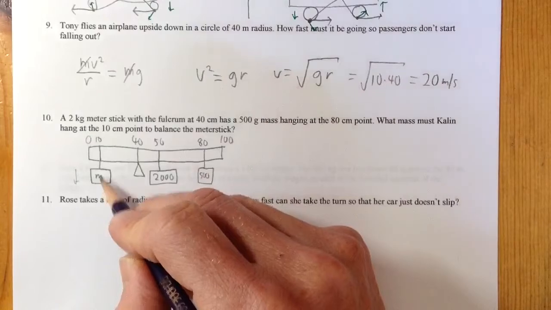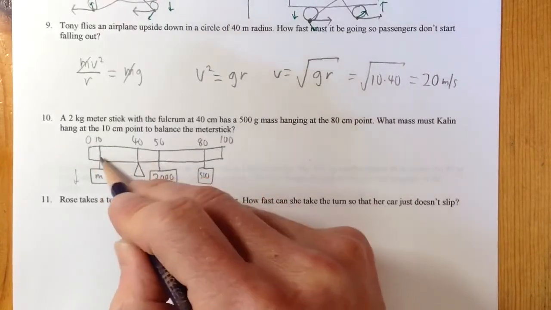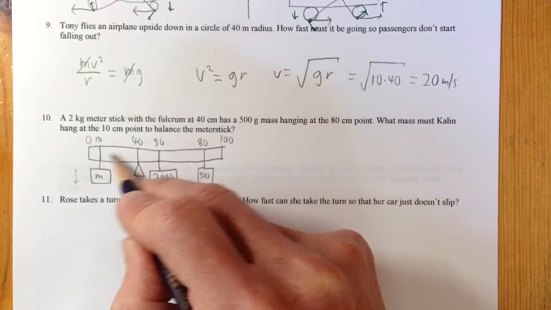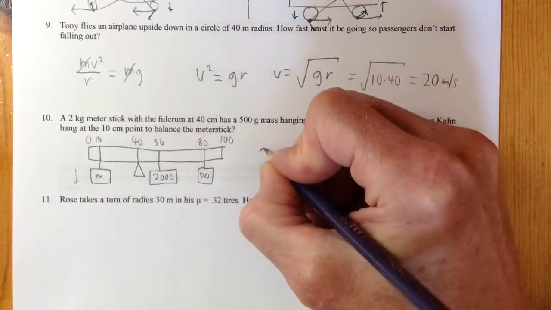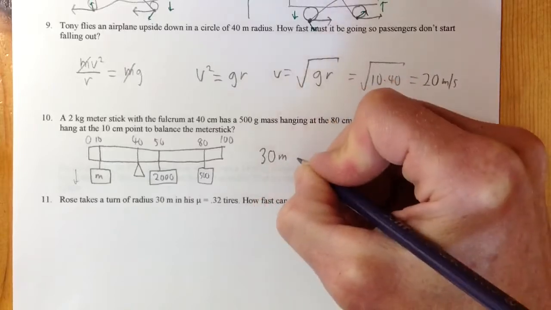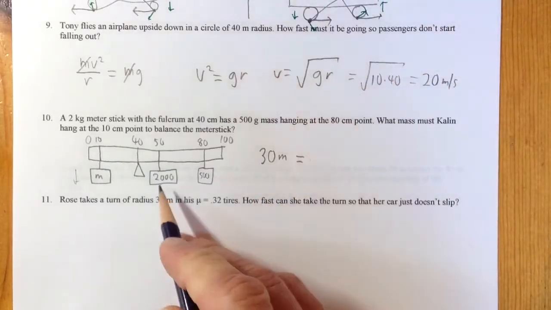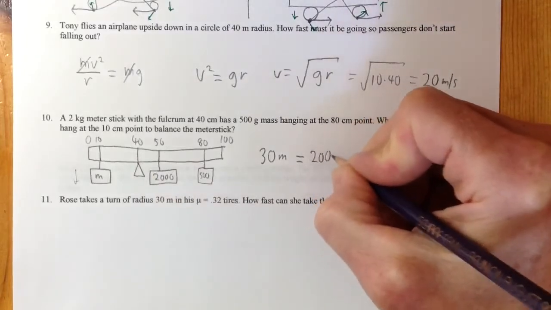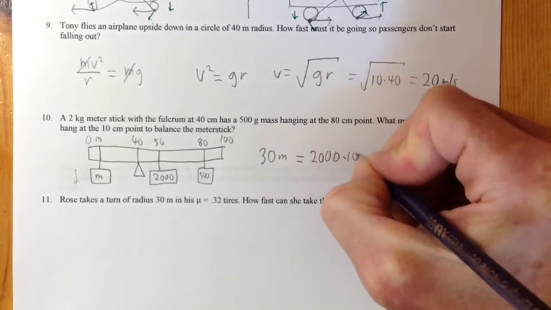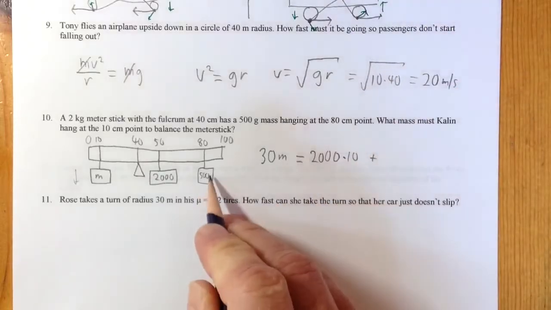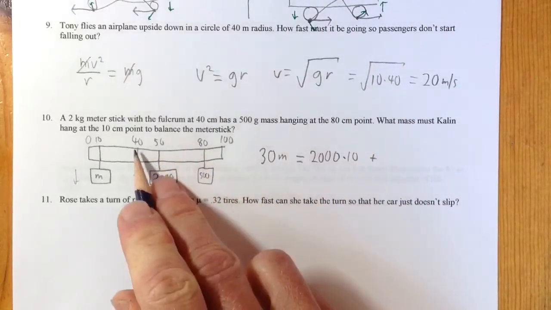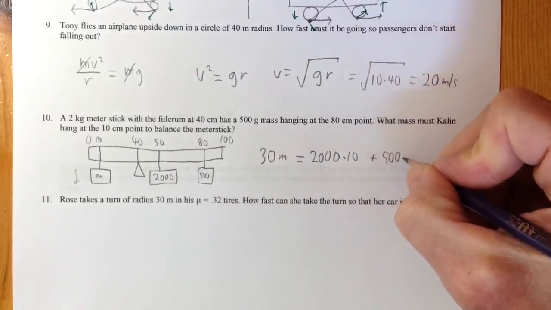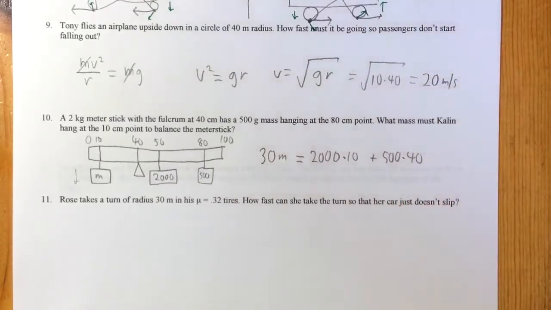So it's always the mass times the distance. This distance is 30. You've got to be really careful of that. How far from the fulcrum? Not where it is, right? 40 minus 10 is 30. So you go 30 m, that's one torque, has to balance two torques. The 2,000, 10 away, so 2,000 times 10, plus the 500, which is 80 minus 40, which is 40 away. So plus 500 times 40.